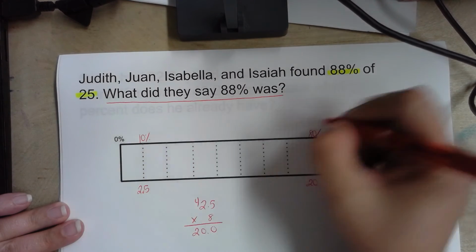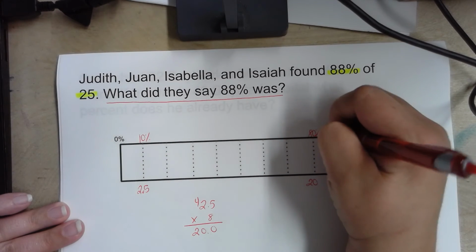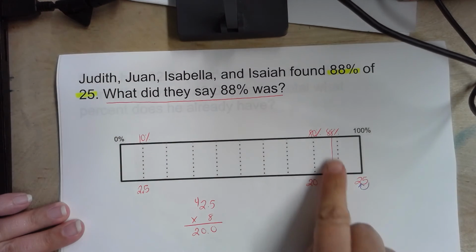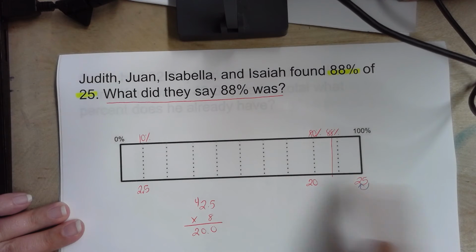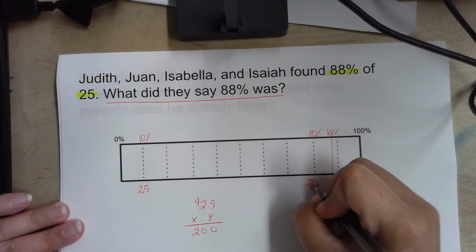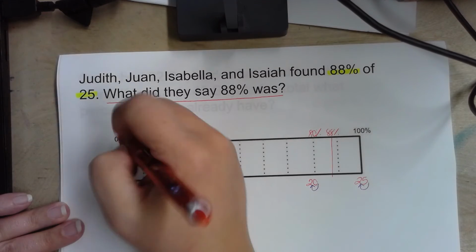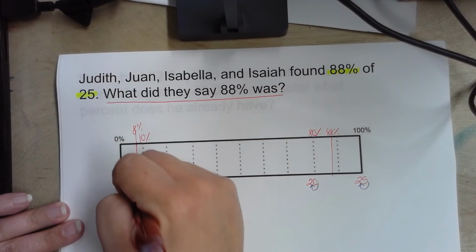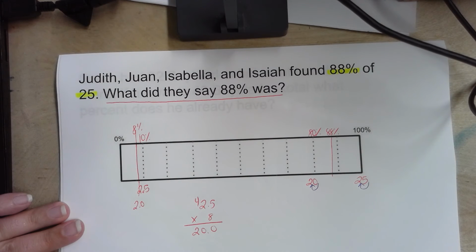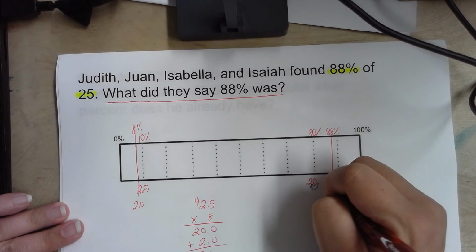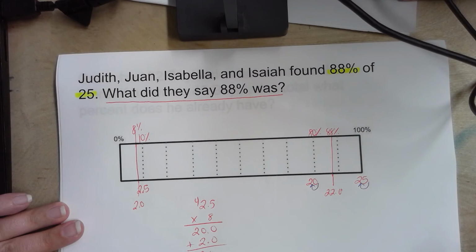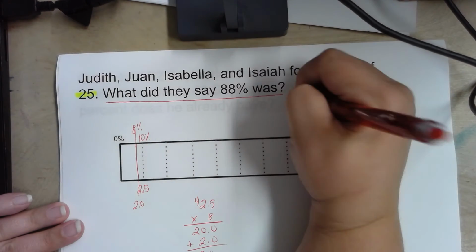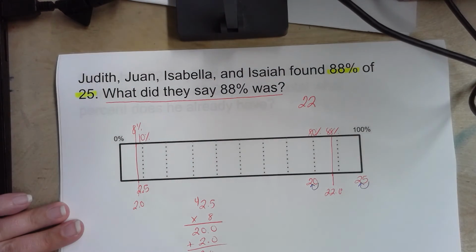And if I need to get 8 more percent to get to 88, well, I'm going to use what I already have. 80 is 20. So I could do a place value shift on 80 to get to 8. So 8 would be 2.0, so 2. So 20 plus 2 would be 22. There you go. So they said that 88% was 22.